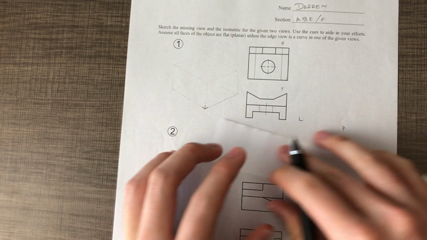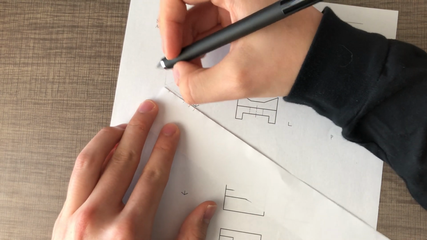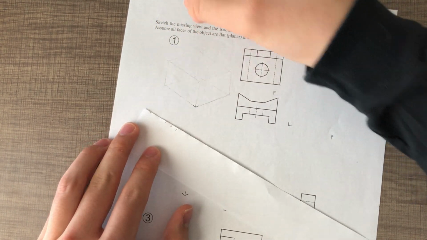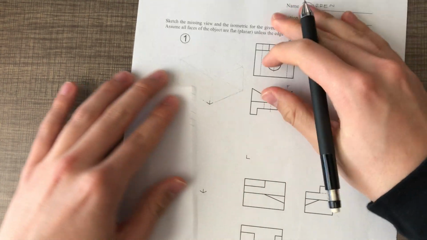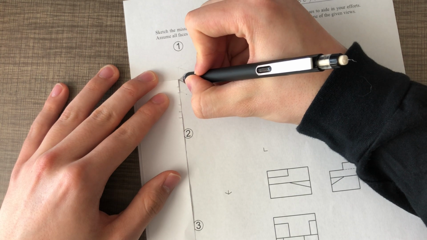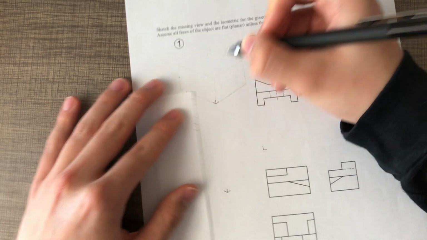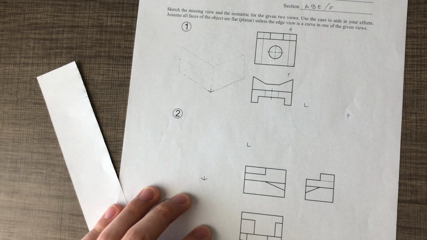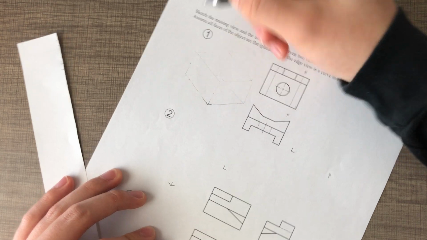I'll trammel these distances, those two are the same. I can get this height. And now I can literally just draw that shape. So I'll first start kind of light.